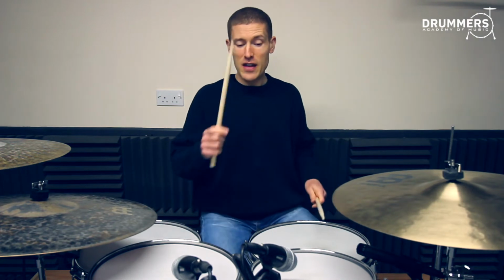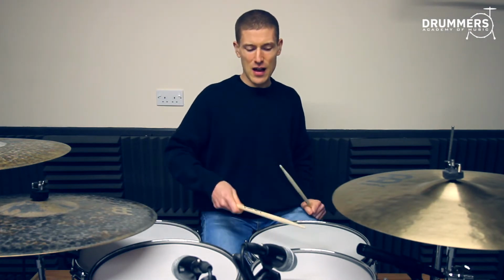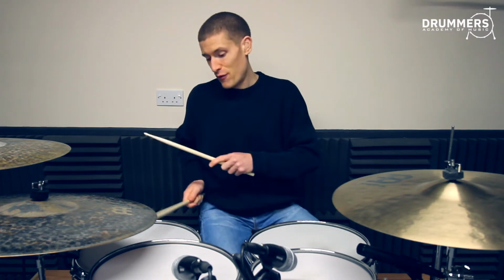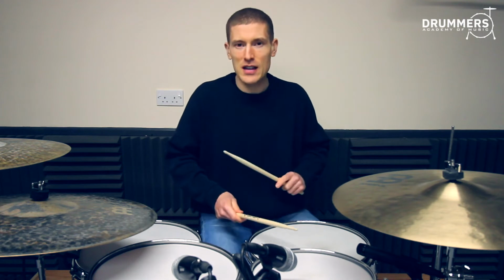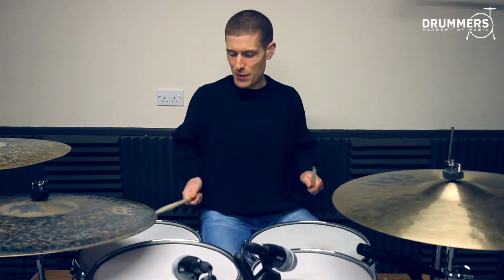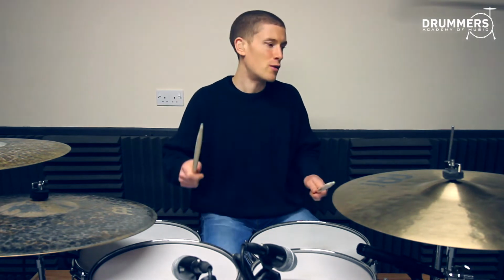Okay, so the reason you play that sticking in the fill is to stay nice and open. Okay, so if you played that snare drum right hand, then coming up to right, left, and then right, left, right, you kind of get a bit crossed up, okay, with that sticking. So that left double is a nice sticking pattern to keep you nice and open. Okay, so we don't get crossed over.